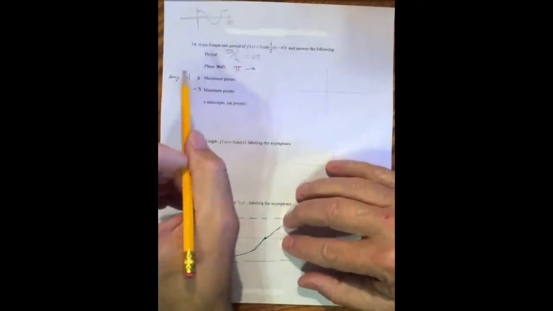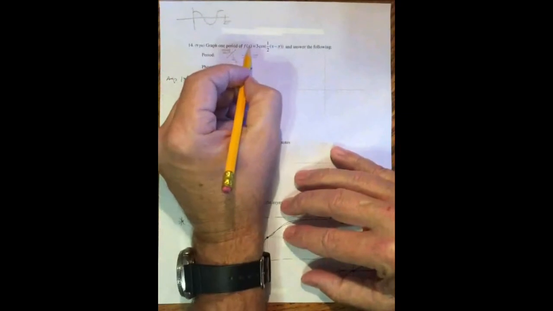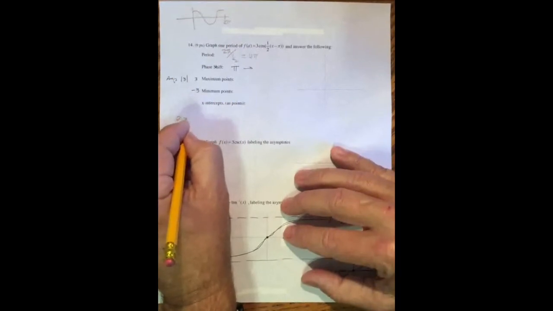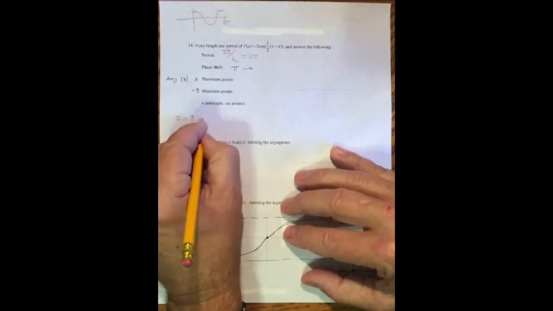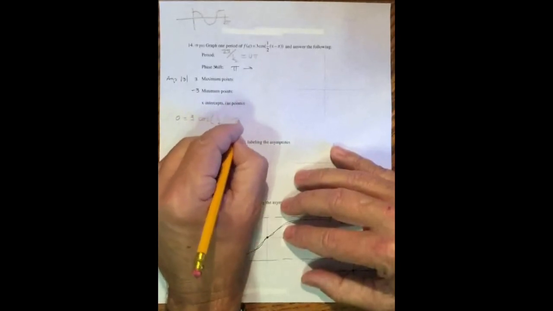Now, one way to do this is to reason the following. For x-intercepts, we know that y is 0. So if I put a 0 right there, I get 0 is equal to 3 cosine of 1/2 times x minus pi.